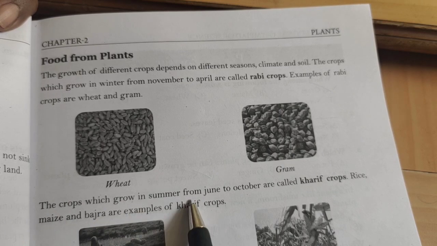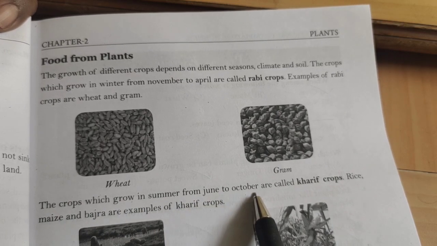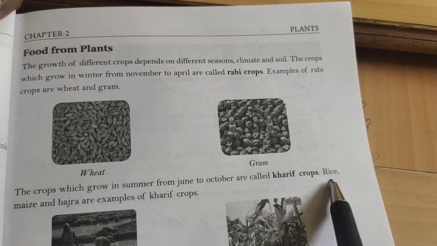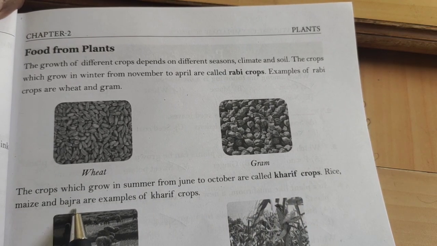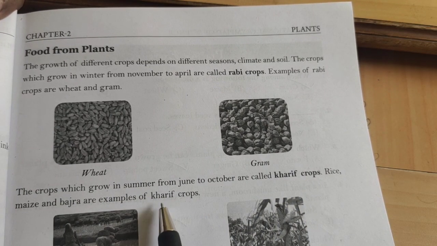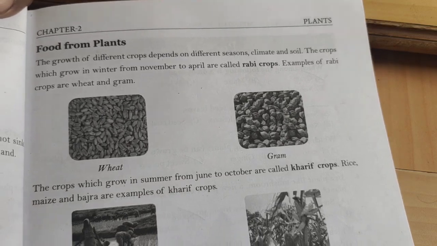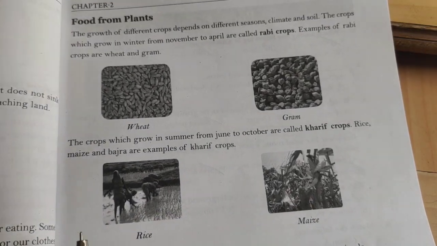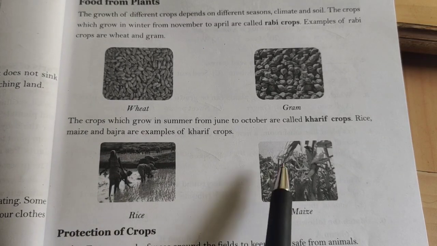The crops which grow in summer from June to October are called kharif crops. Rice, maize and bajra are the examples of kharif crops. See here, rice and maize. They are grown in the summer, that is from June to October.